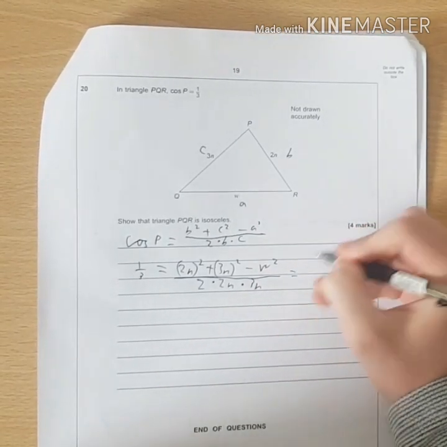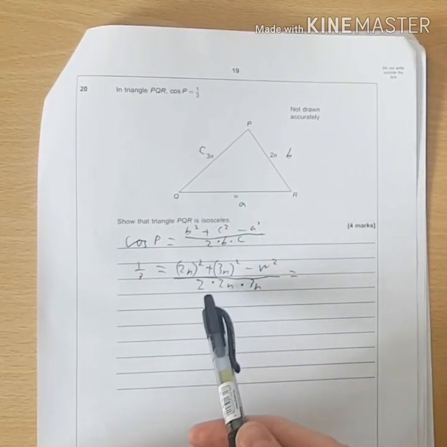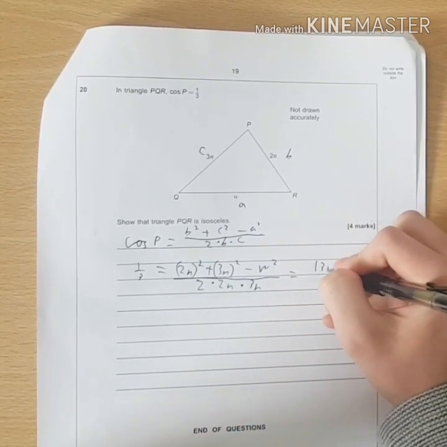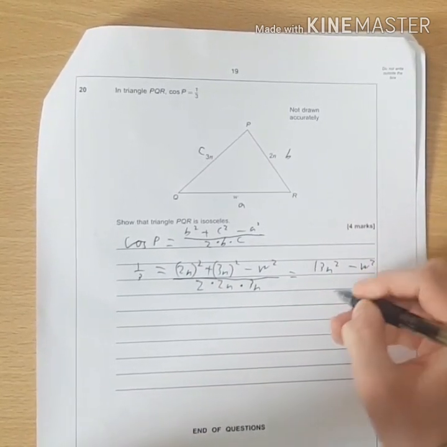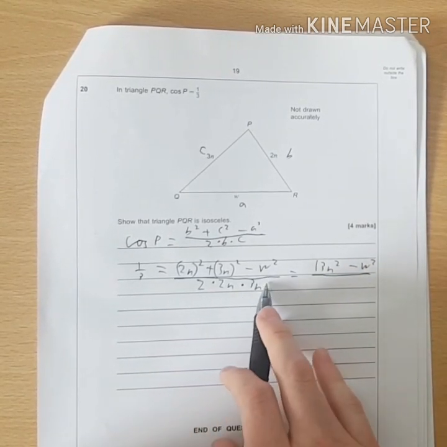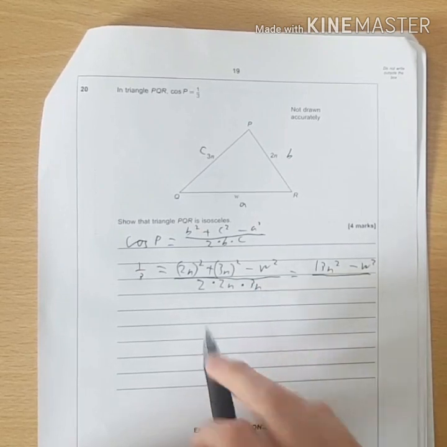And this equals 4n squared plus 9n squared, which is 13n squared, minus w squared, over 2 times 2n times 3n, which is 12n squared.